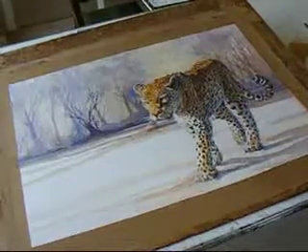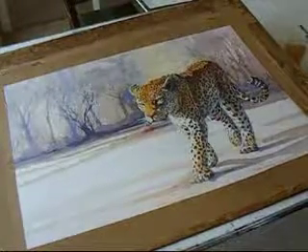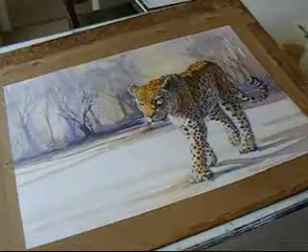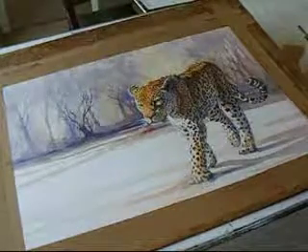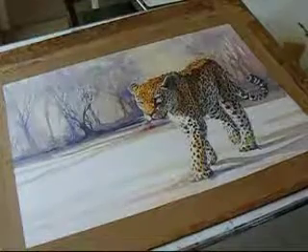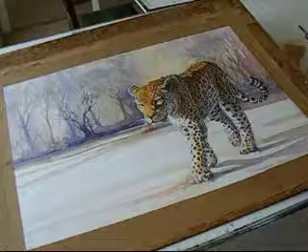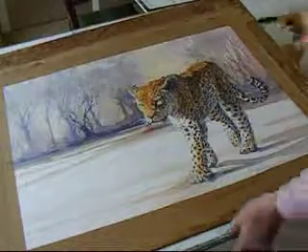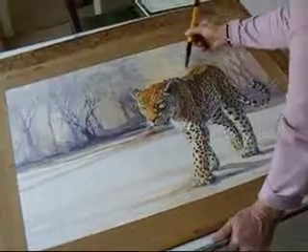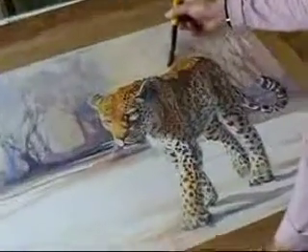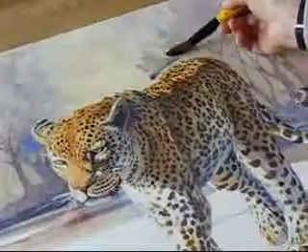I've used ultramarine blue and brown madder for my background colours. That's all I've used, it's only blue and the madder. I've worked very, very softly with lots and lots of water. Now, I want this light on her rump to show up well.